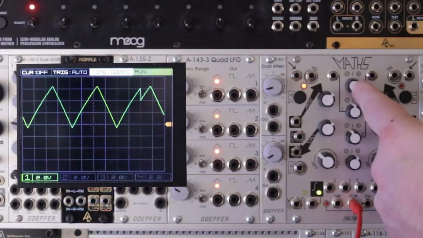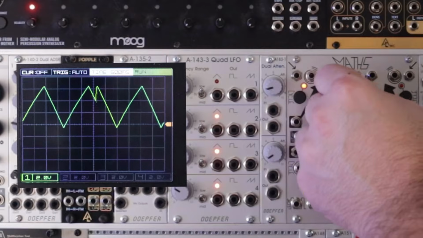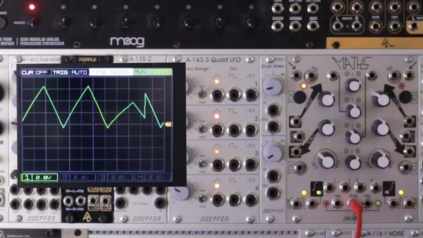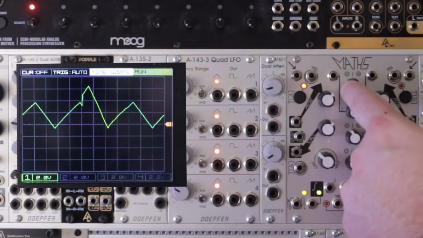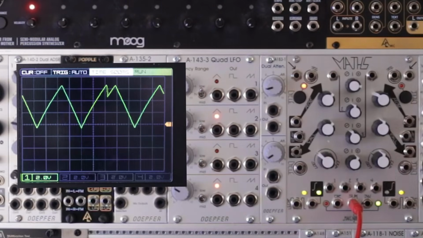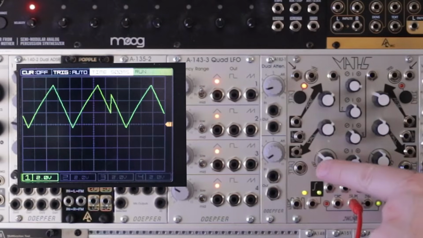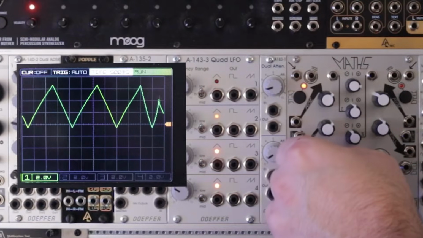And with one module, rather than having to attenuate it using multiple modules, I can do it just from inside maths. So here, I'm pushing the LFO down so it's not as dramatic. I'm gonna bring it back up. Additionally, another thing I can do is change the shape of the LFO. So this knob here, I can change the actual slopes.